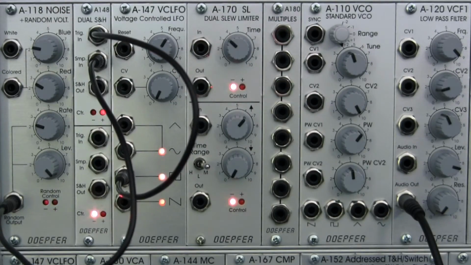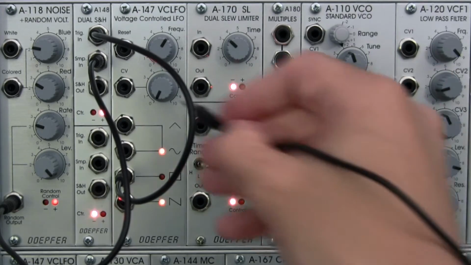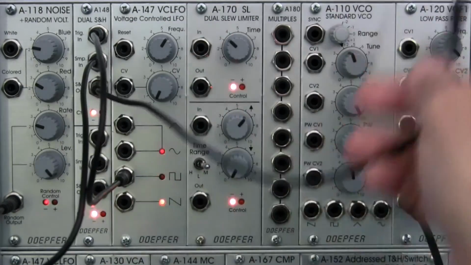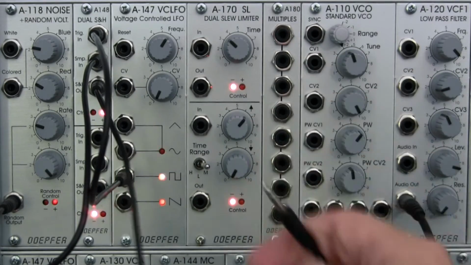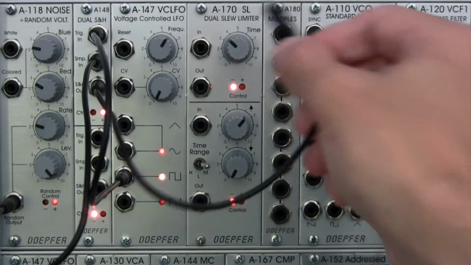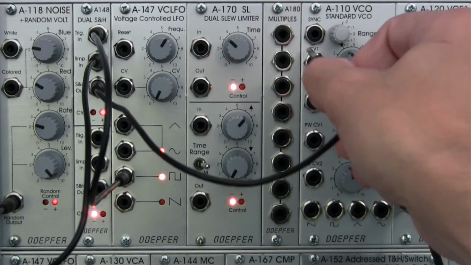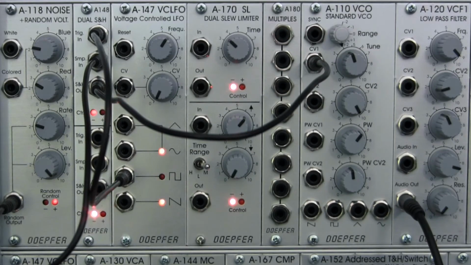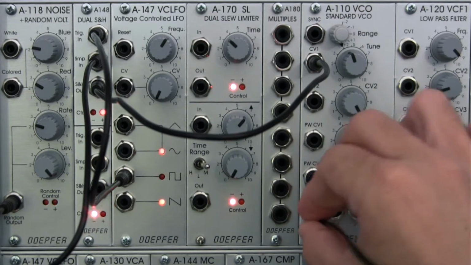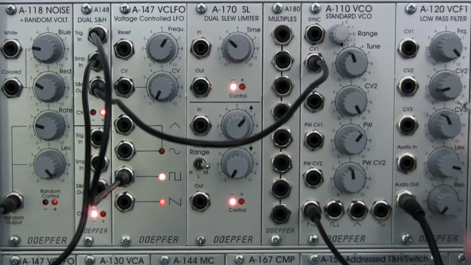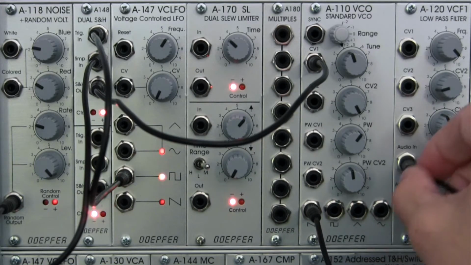right there. And then I'm going to take these random notes right out of here, and I'm going to go straight over to my A110 just so we can hear what it sounds like prior to the use of the A170. So let's hear what this sounds like. We're going to patch it. There we go. And then I'm going to pipe it over to my filter. I'm going to choose a saw wave because that's got some nice harmonics that we can use a little bit later. So I'm going to go into my audio input, and here we go.